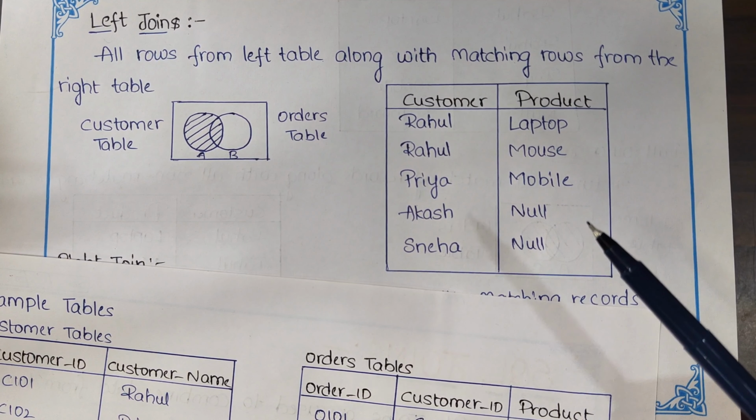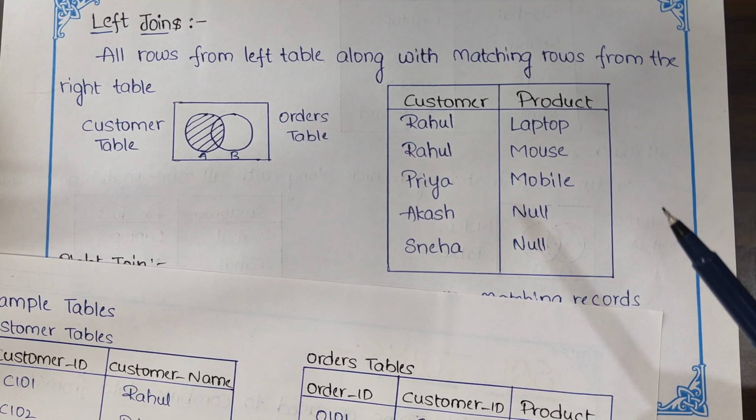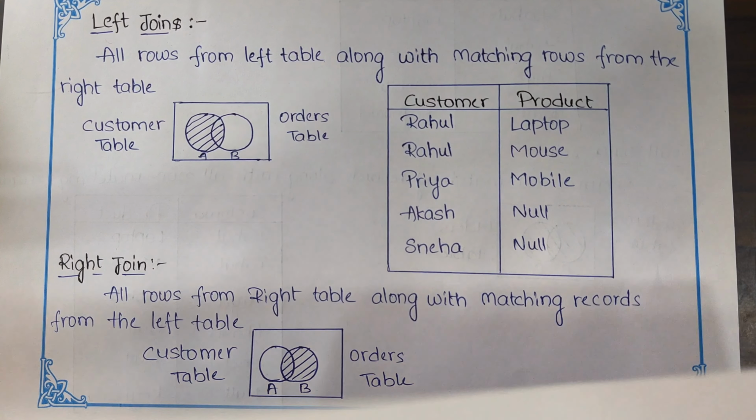This left join is used in real life. Suppose the company wants to list every customer, including customers who never purchased, then this left join is used. Next comes our right join.